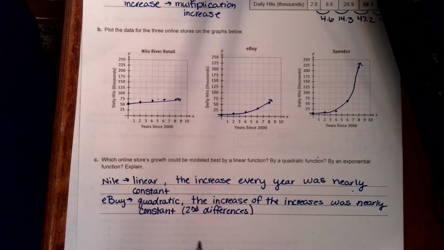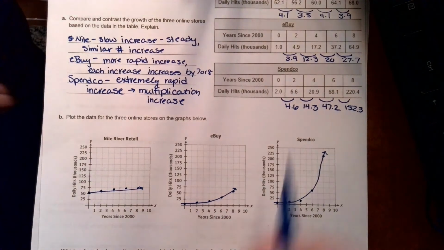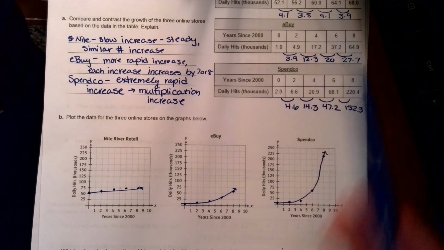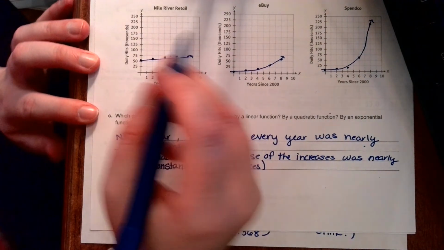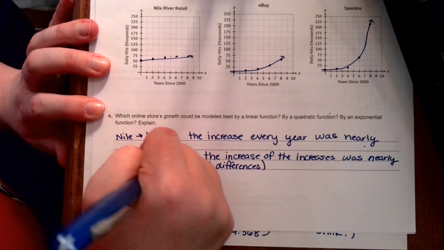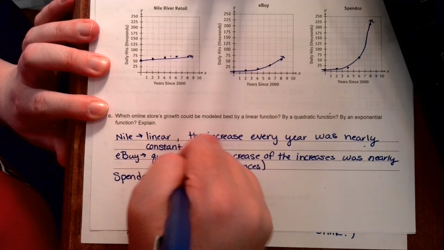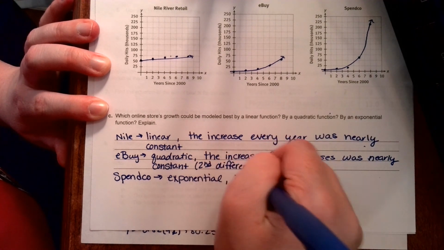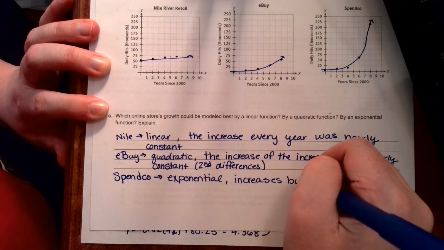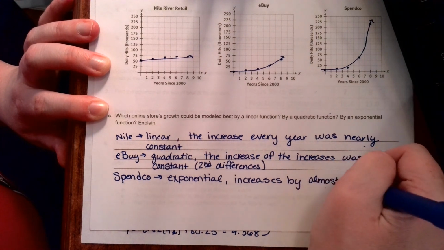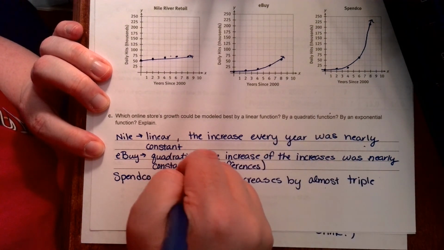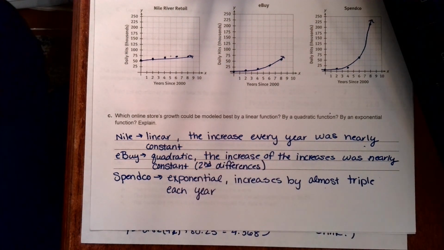Okay. Also, if you look at your data, 2 squared is 4, 4 squared is 16, 6 squared is 36. So these are nearly a little bit off from squares. Okay. And then last one, Spendco, would be the exponential. And it increases by almost triple. So this one doesn't increase by adding, I multiply, I triple it to increase. I know I put each year, but it's every 2 years.